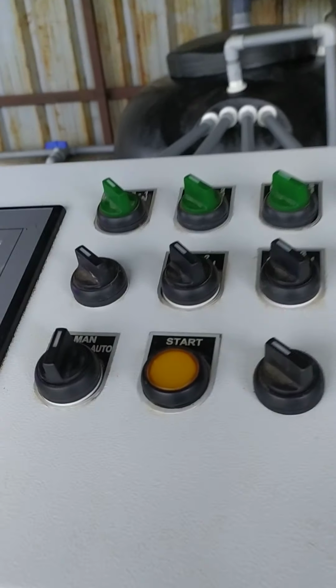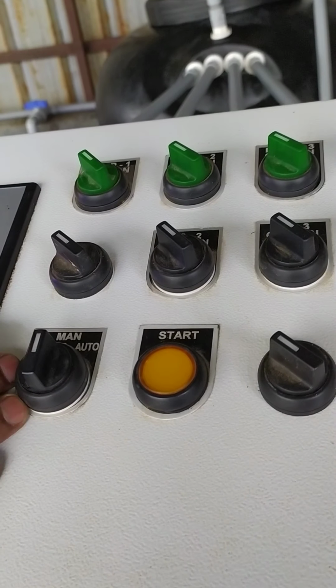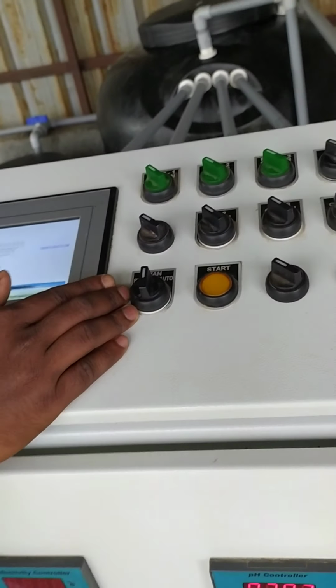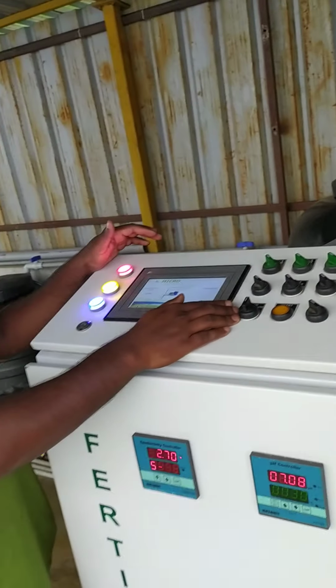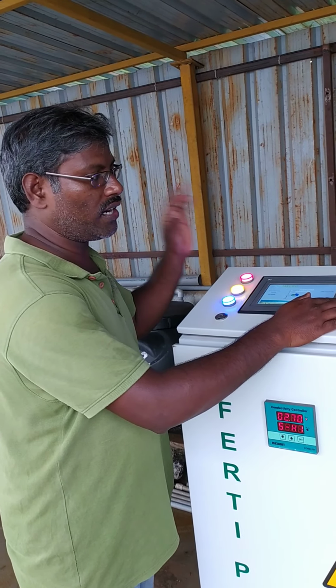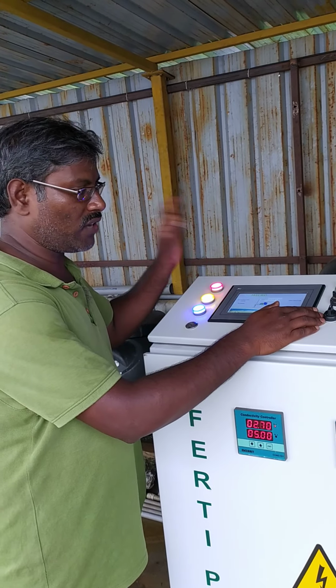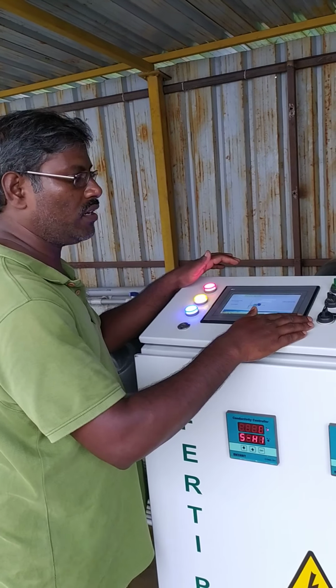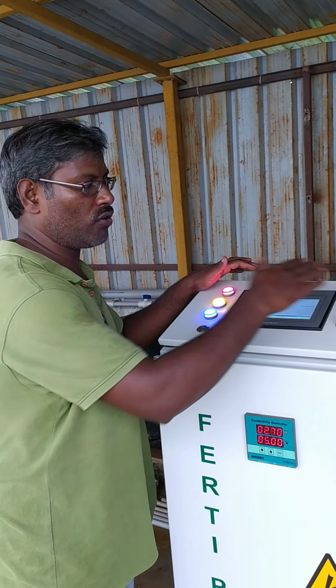Auto mode is the general mode, but I have not seen anybody using bypass mode as of now. For almost 4.5 years, I have not seen anybody using it. But it's a feature, a kind of safeguard we have given. And these are all the switches you can use in bypass mode. Pumps can be switched, valves can be switched.